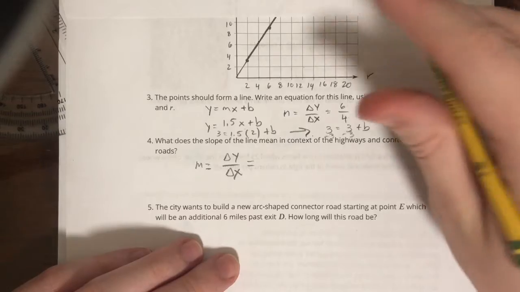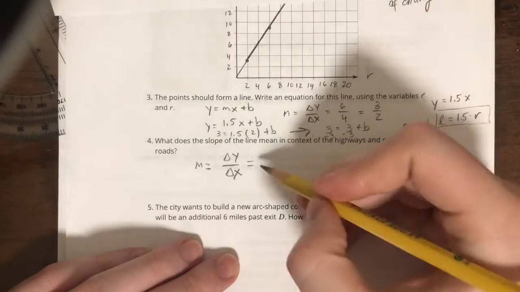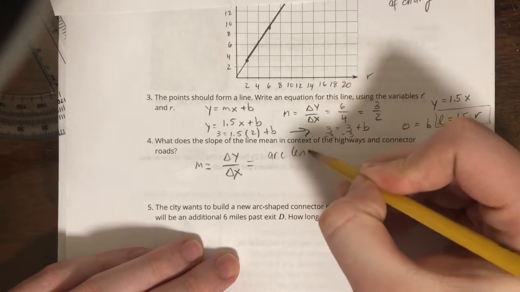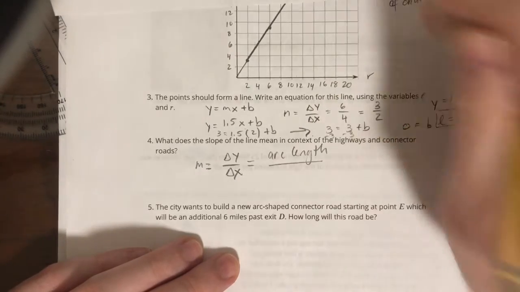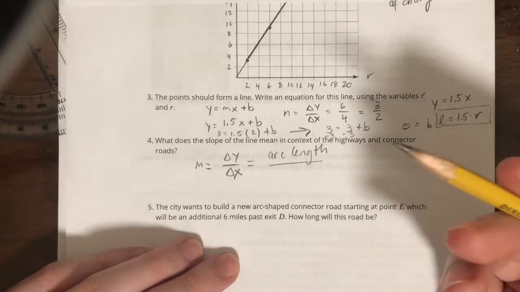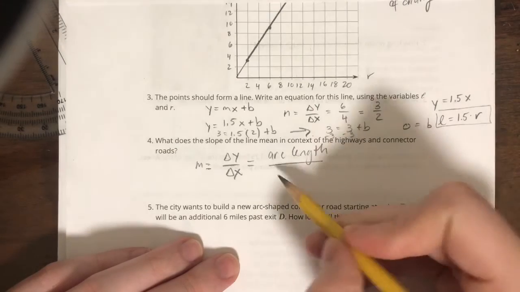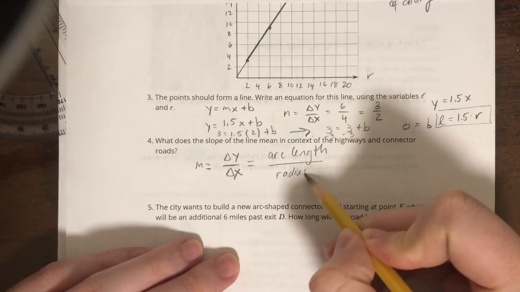So my y variable is L, which is the arc length, as a function of radius, where r is the radius, or in this case x.